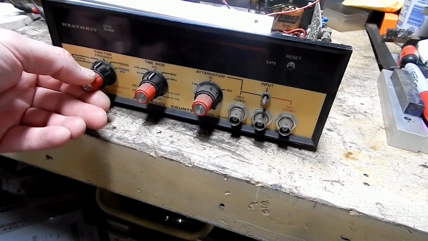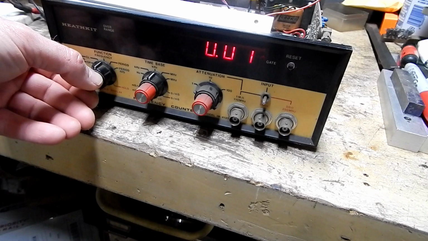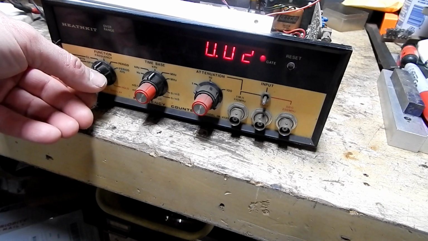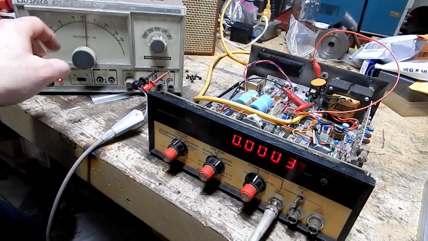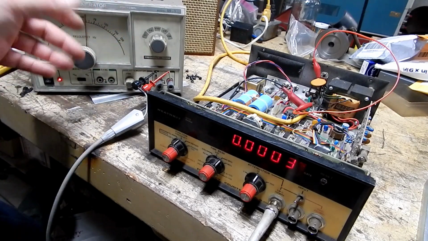And let's power it up. Okay. Looks like it has some life to it. Well, I tried hooking up this generator, which we know works because it can drive the speaker.